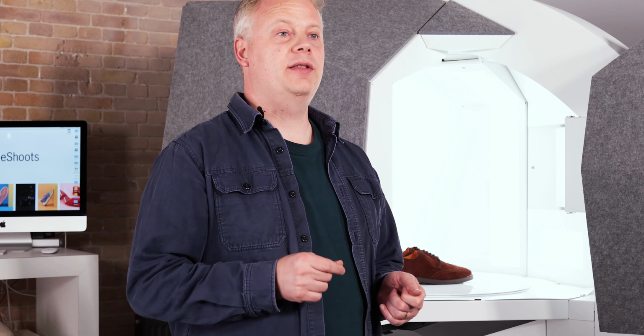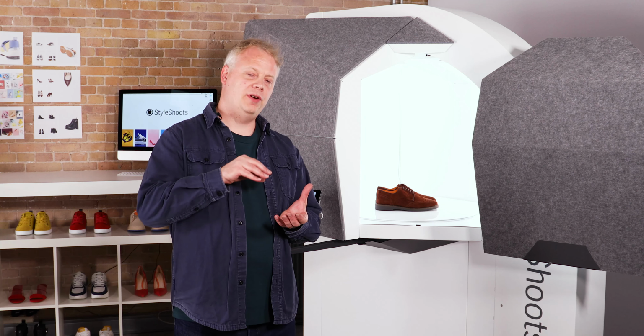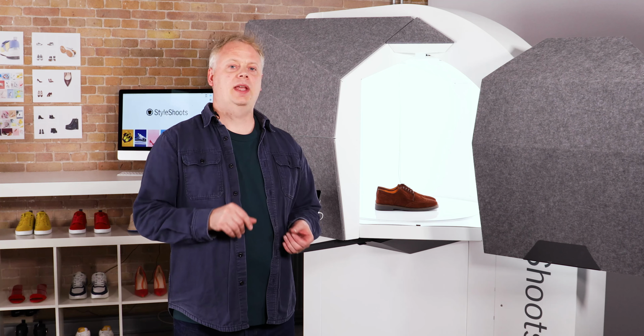When you're shooting a video though, do make sure that things are out of the way, for instance stuffing in the shoes and any labels, any blemishes on the shoe. If you're using any props to position the shoes, they might show up in the video, whereas in stills you can probably hide them or edit them out.